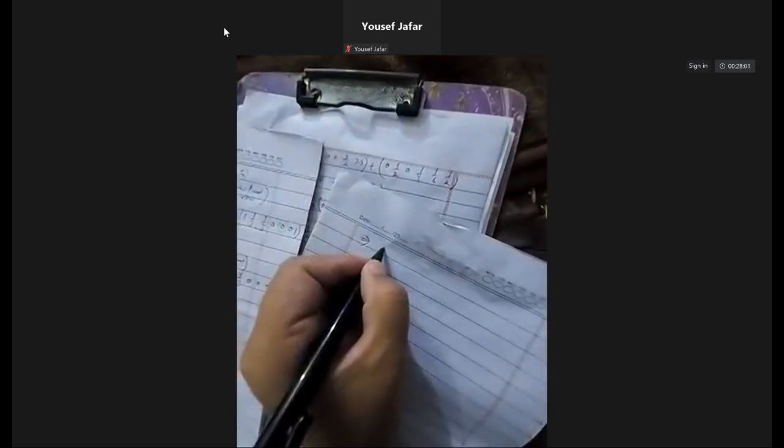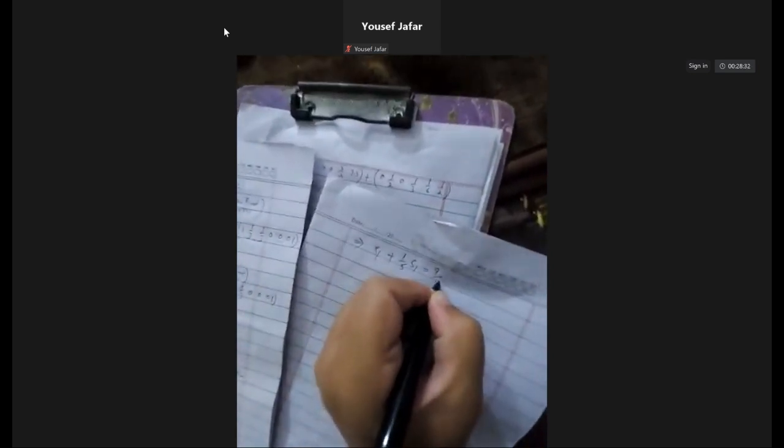So x1 is 1, so we will put it like that. x1 plus, we need only the slack variable. We don't need surplus and we don't need the artificial variables. And for the slack, we know that the coefficient is 1 over 5, and it is giving us 9 by 15 on the right hand side.